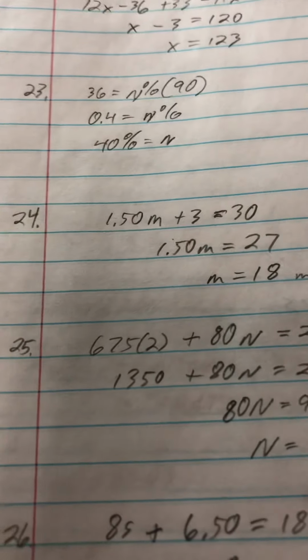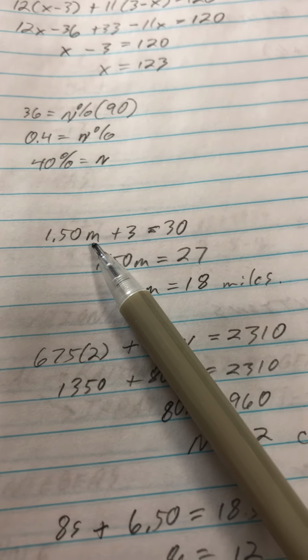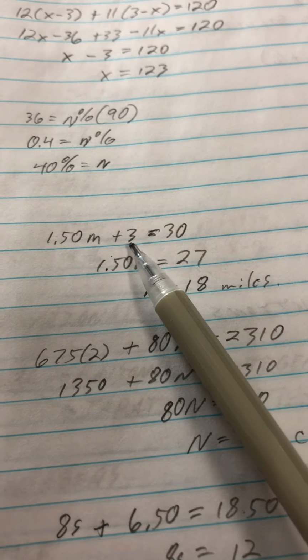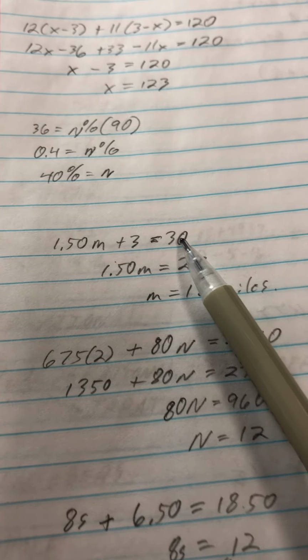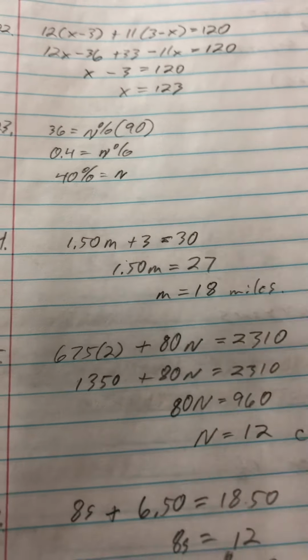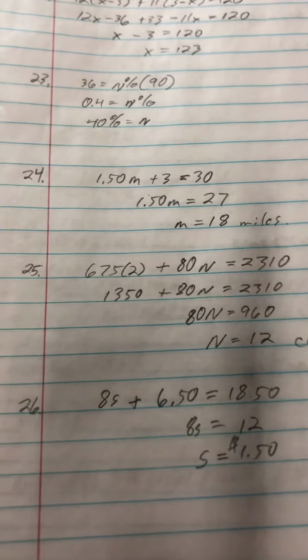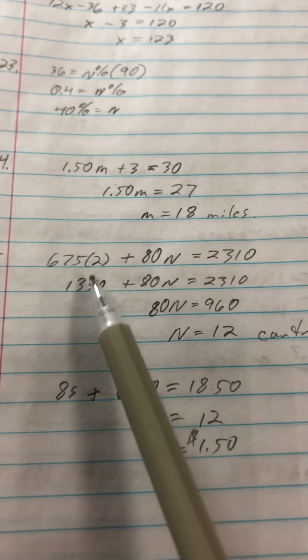24, word problem there, ends up being $1.50 per mile, and there's a $3 regular charge, and he paid $30. So how far away does he live from the airport? That would be 18 miles. Okay, this one, we have cartridges.